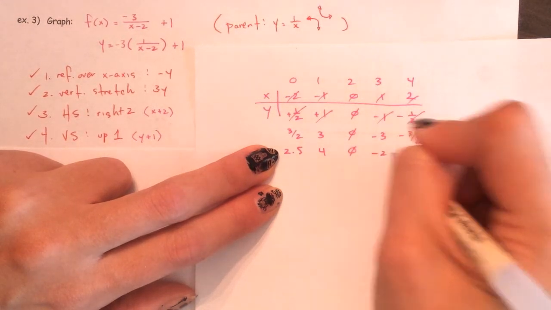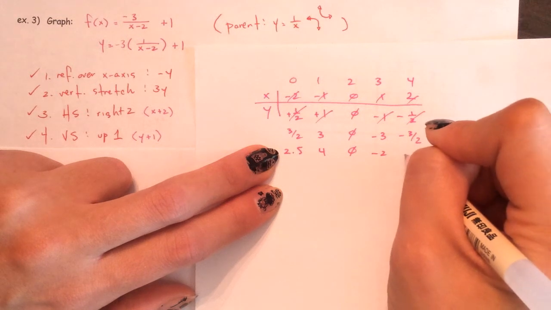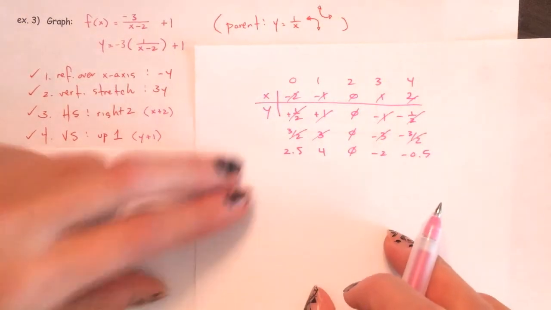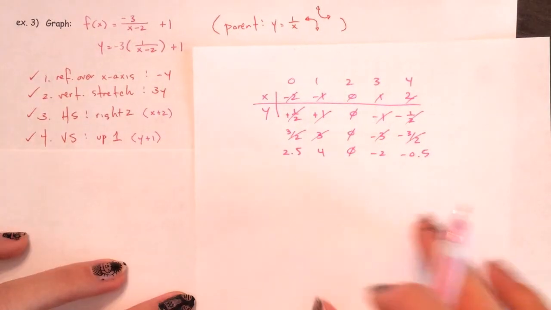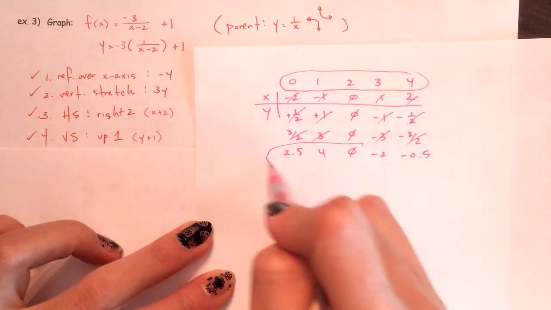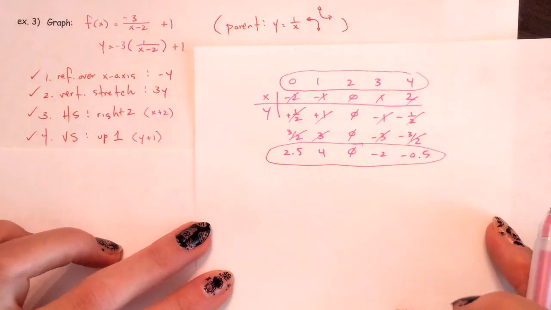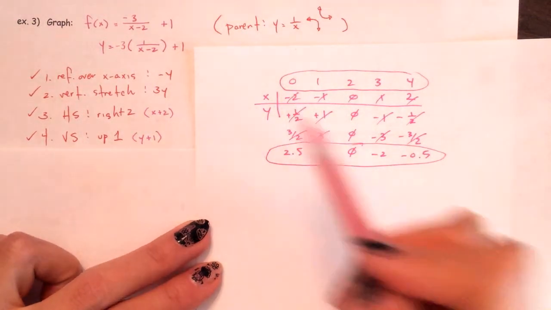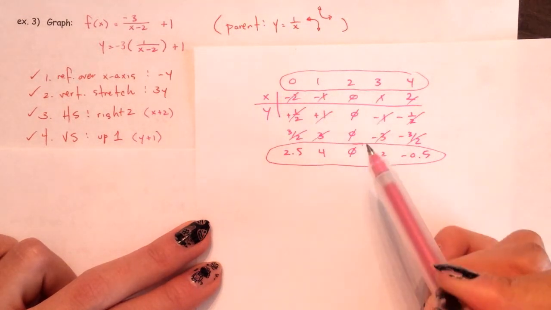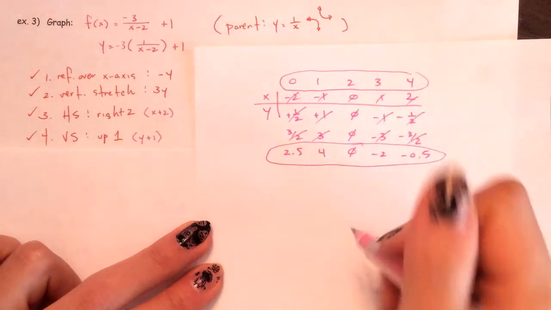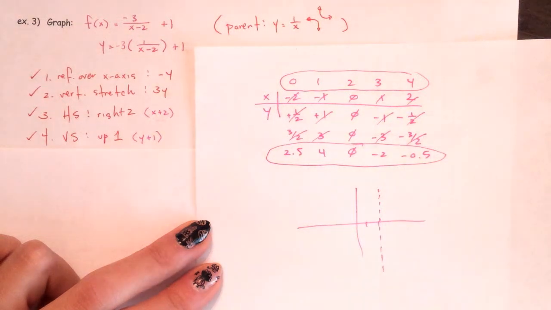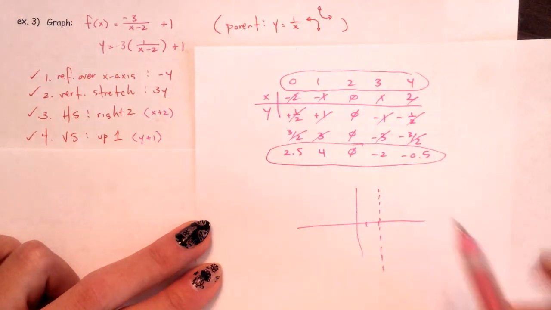And then plus 1, and this is -1.5, so it's negative like 0.5. Cross, cross, cross, cross. Okay. So now I take these x values which go with these y values, and I plot these points. So I plot 0, 2.5, 1, 4, 2, nothing, which means that at 2, I have my vertical asymptote. Okay? And then I plot the rest.